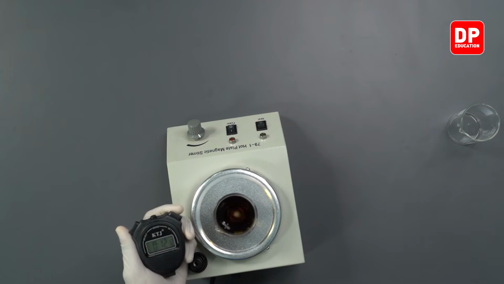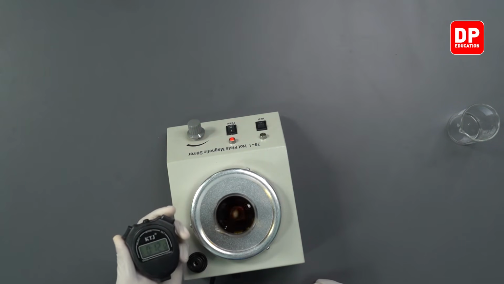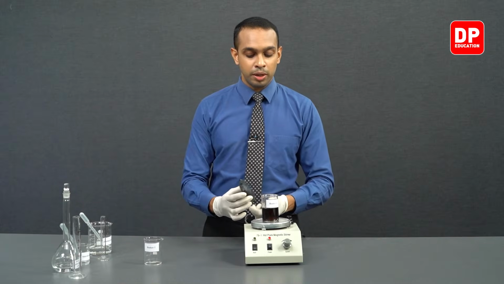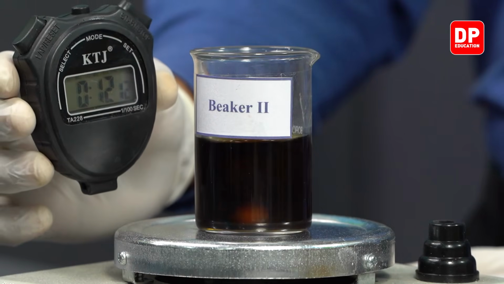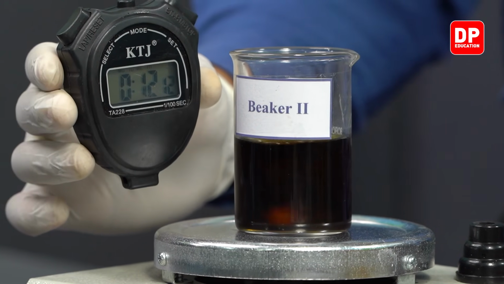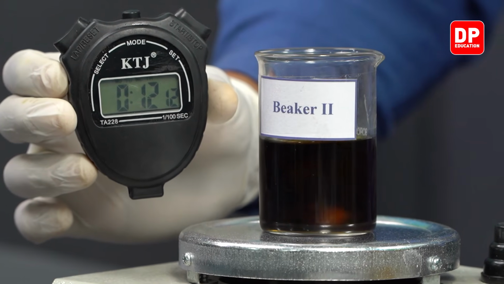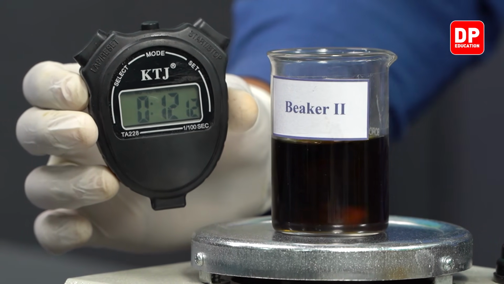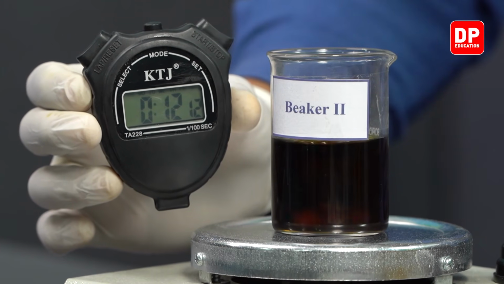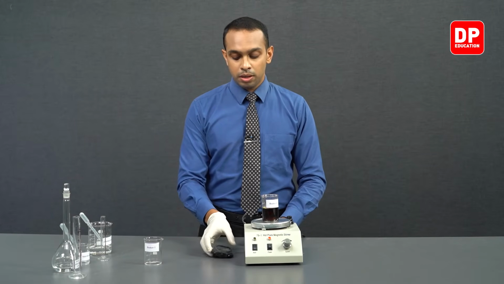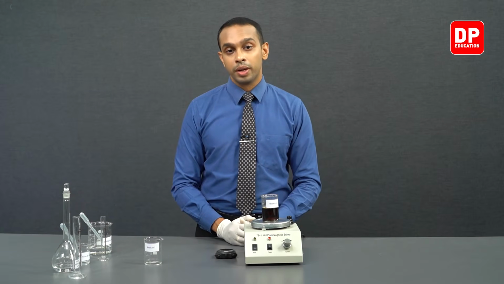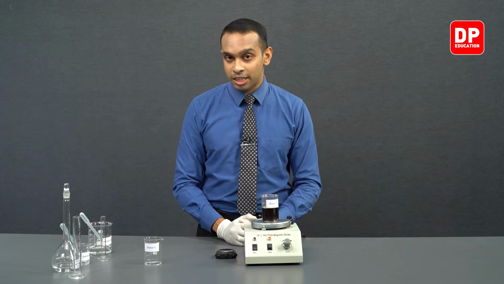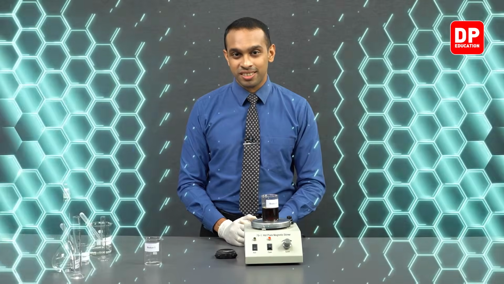Now students, the time is 12.12 seconds. You can observe the time here, 12.12 seconds. Now after noting down the time, we can move on to the next and the final reaction.